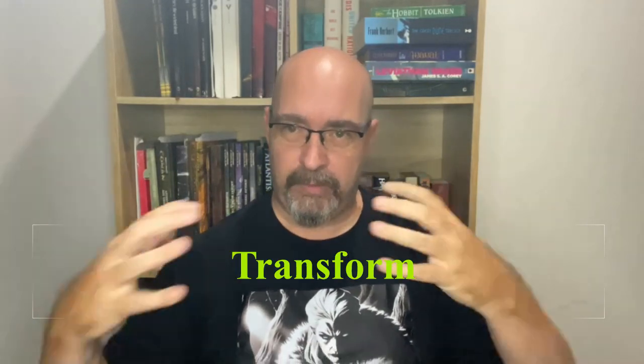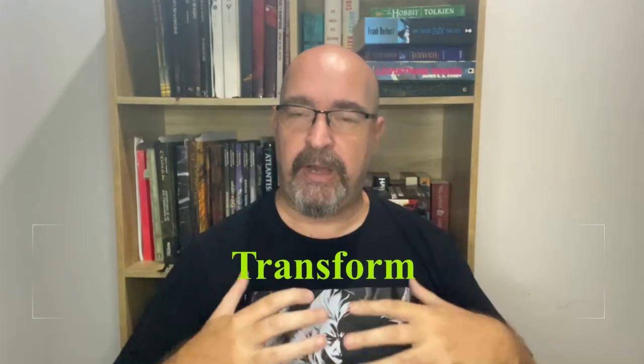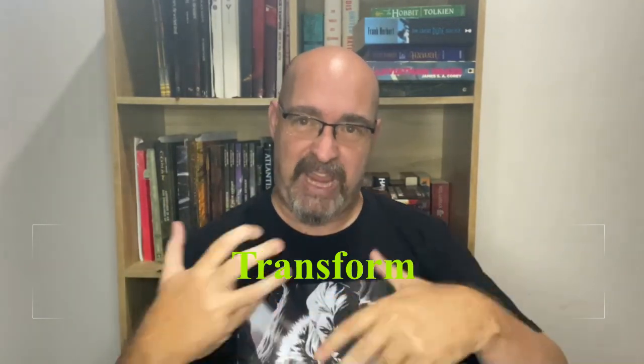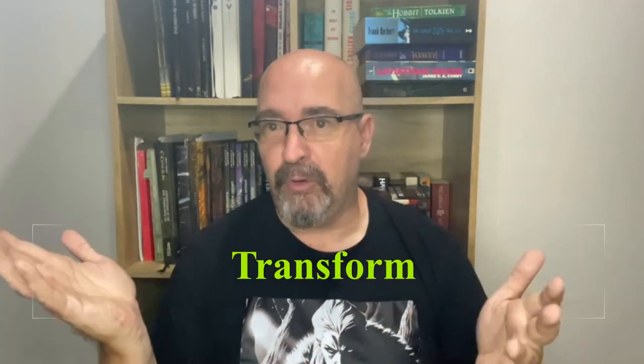Next example is transform. Form is your shape. So to transform means to go across shapes, which basically means to change how you look or who you are. So we can transform our appearance, we can change how we look, we can change the shape of our hair or whatever. You can get like a makeover. And you can transform ideas, so ideas can change shape. So one idea can change into another idea, right? So you can transform ideas.